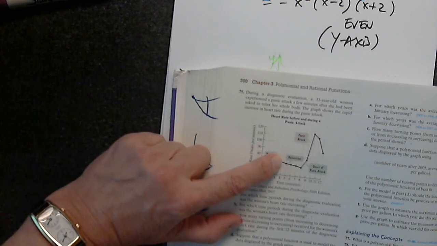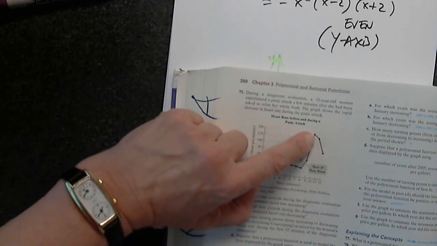So we know exactly what the graph is telling us. So between 1 and 4, union between 8 and 10. Great job. For which time periods was the woman's heart rate decreasing? Between 4 and 8, union 10 and 12. We've done this in chapter 2. We're applying it now in chapter 3.